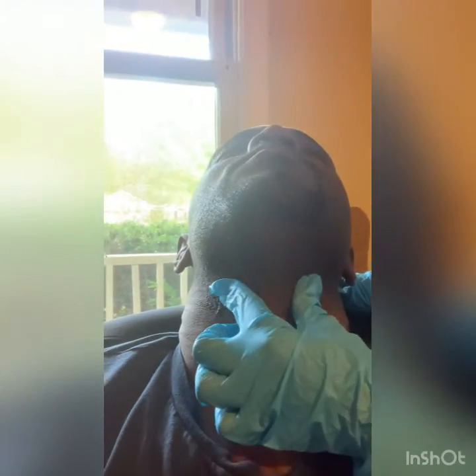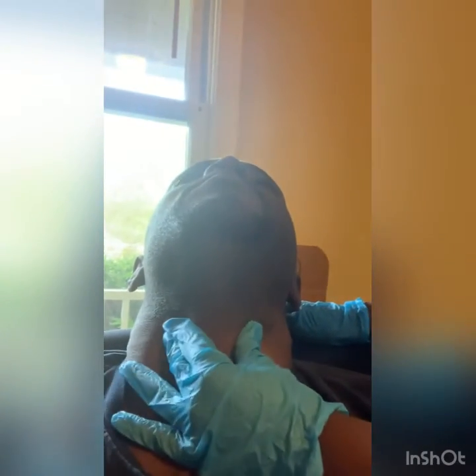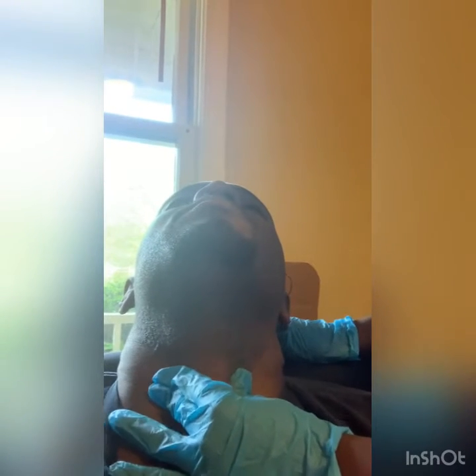Okay, you can hold your neck up for me. You can tell me if there is any pain or tenderness. So as I assess the trachea and its midline, any pain? Okay. I don't notice an increased thyroid gland, noted as a goiter. Can you swallow for me? Okay. Again.